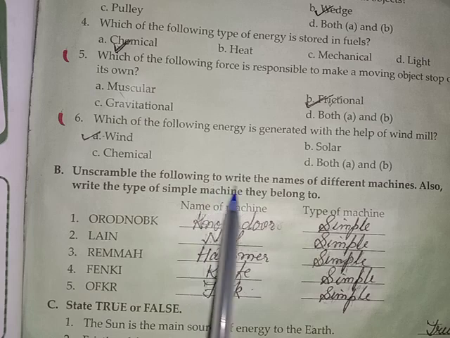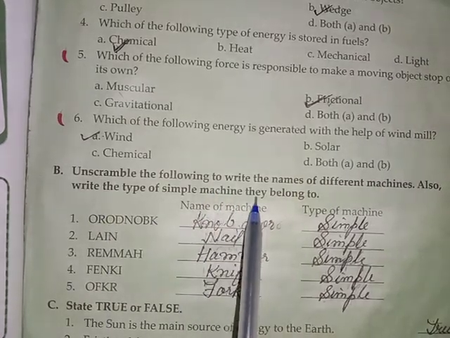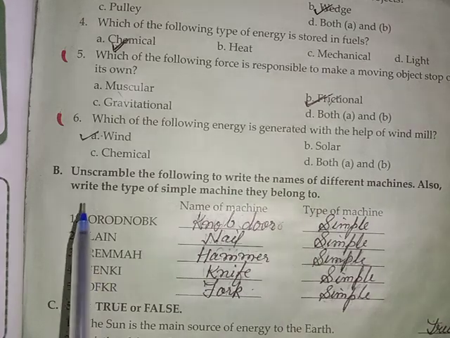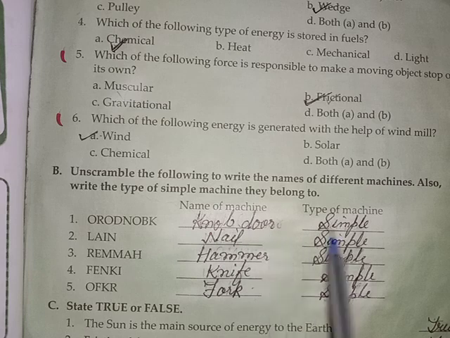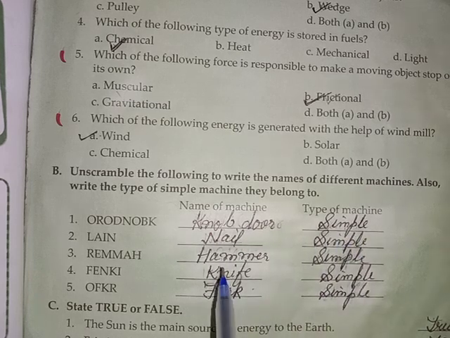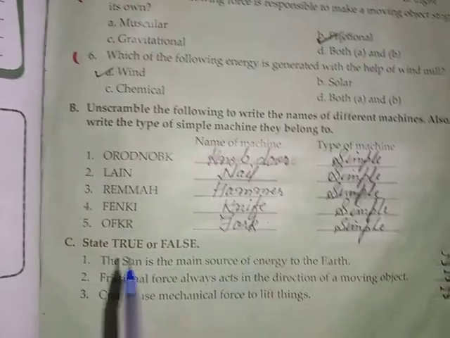B. Unscramble the following to write the names of different machines. Also write the types of simple machines they belong to. Name of machine, type of machine. Door knob, simple. Nail, simple. Hammer, simple. Knife, simple. Fork, simple.